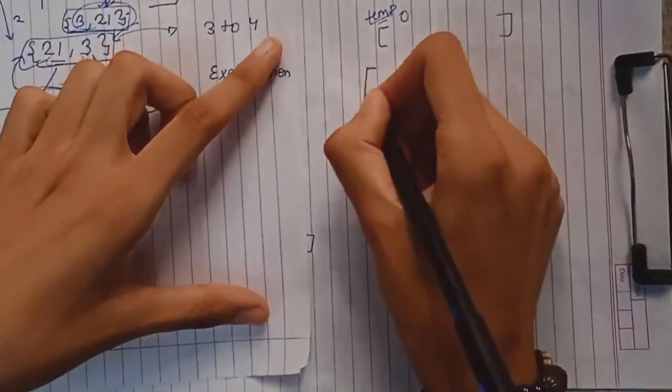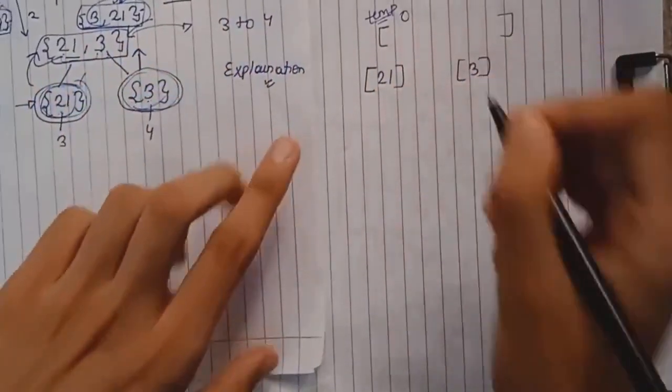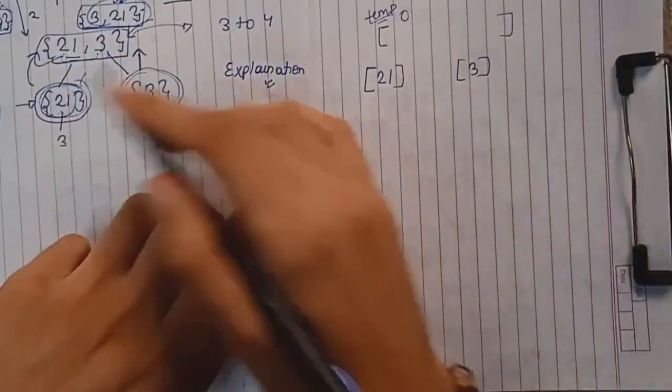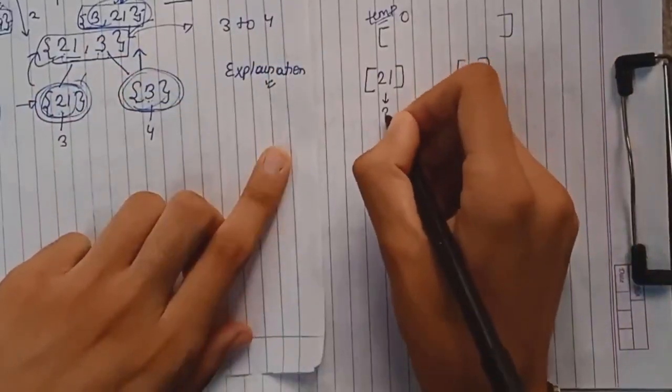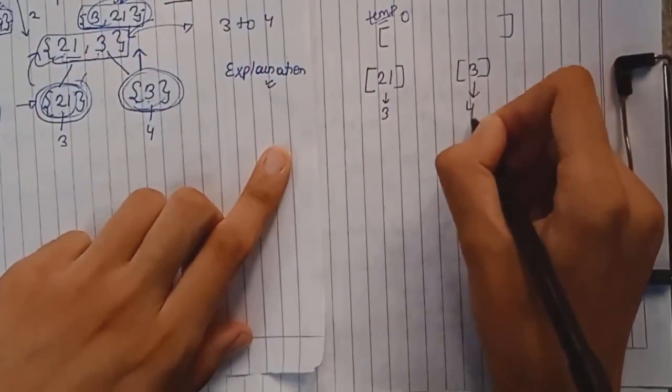For example, let's say we need to merge 21 and 3, and now as you can see, the index of 21 is 3 and the index of this 3 is 4.